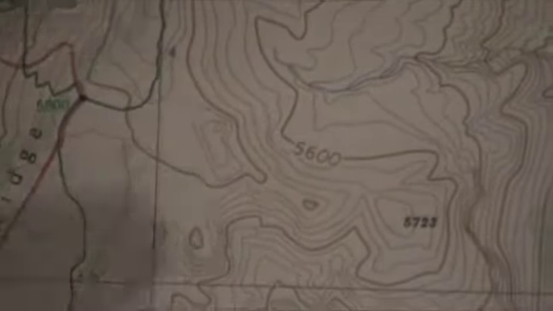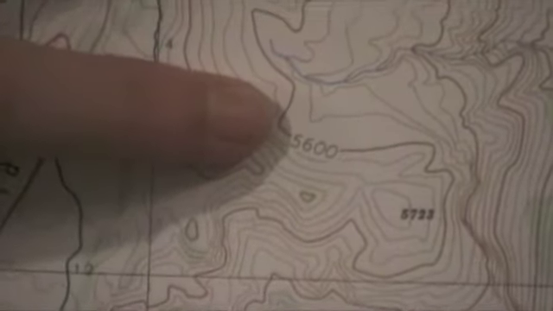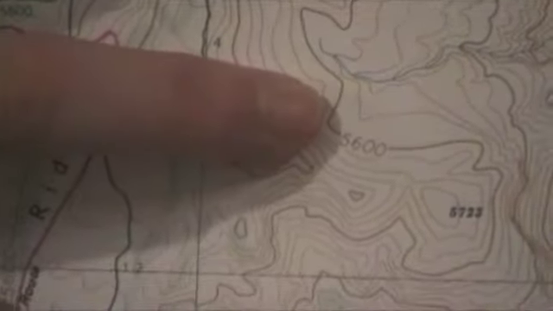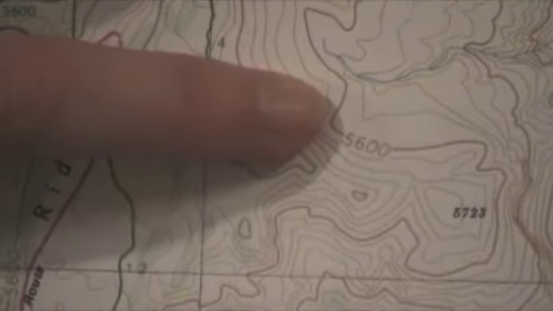Also, it shows elevation. So each number on the contour lines shows how high the area is above sea level. On the thick lines, it shows the number, and that would be the index contour line. Well, how many is that? I can't read. That says 5,600. So it'd be 5,000. Yes, it'd be 5,600 feet above sea level. Very nice.